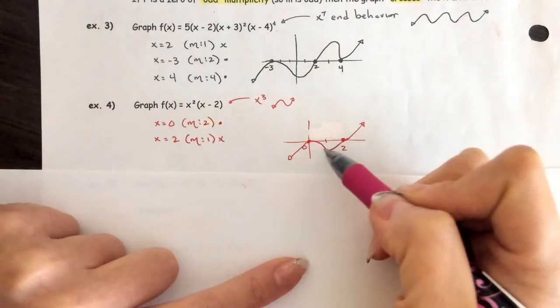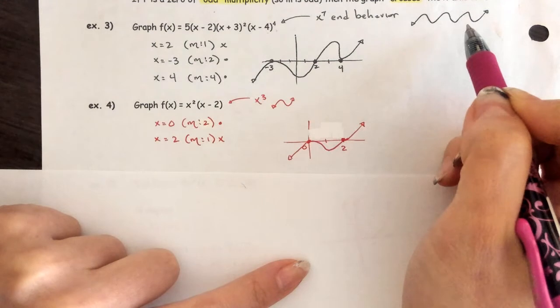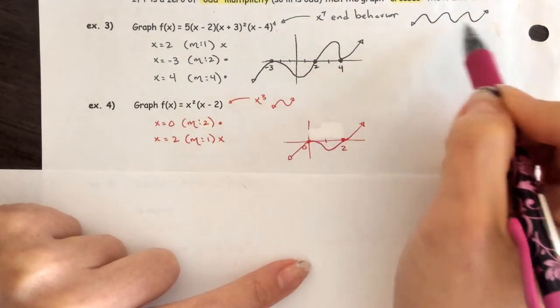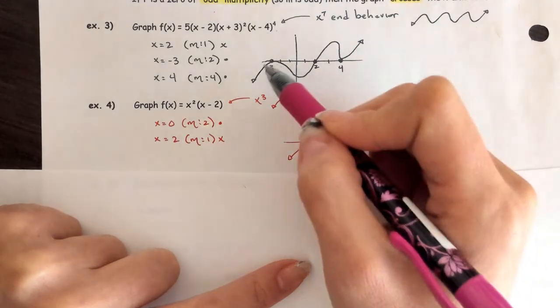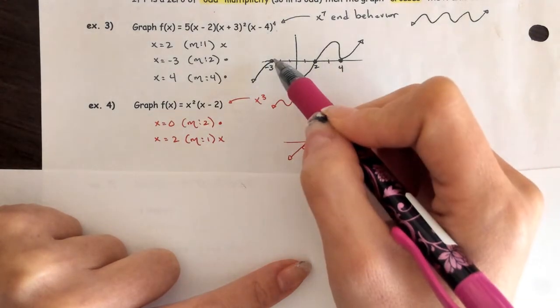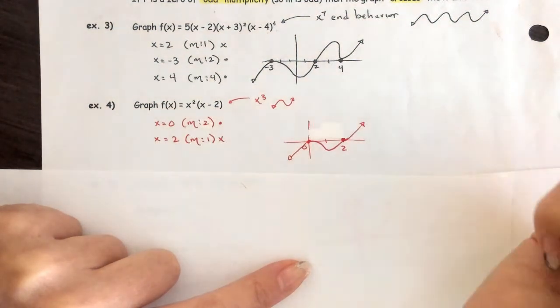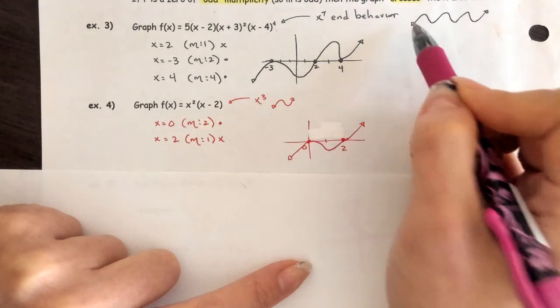Notice that this has the same number of turning points as this. This has a different number of turning points. So this is the most turning points possible, but it can have less. Technically, this only has 1, 2, 3, 4 turning points instead of 6. But that's okay. This is the most that it can have, and it tells us our end behavior.